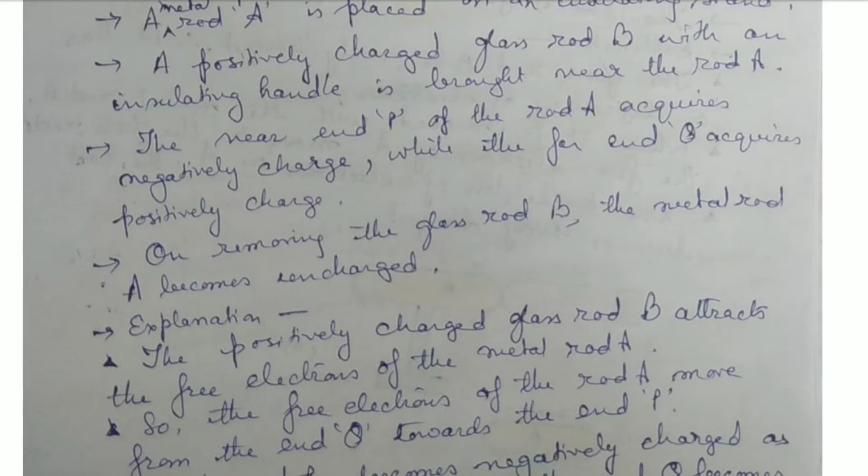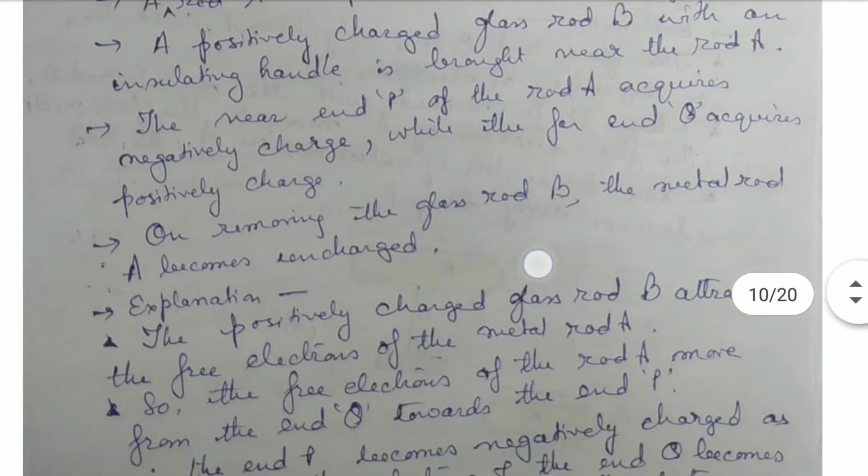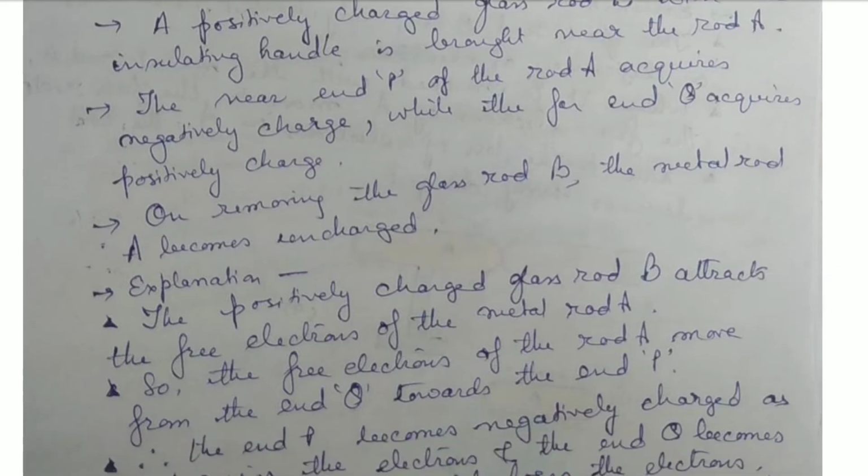So the opposite charge will be induced in the end of rod A which is nearer to the rod B. And the end Q, which is away from the glass rod B, will acquire a similar charge, that is, a positive charge. On removing the glass rod B, the metal rod will again become uncharged.